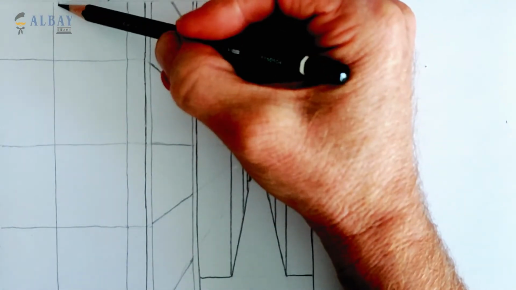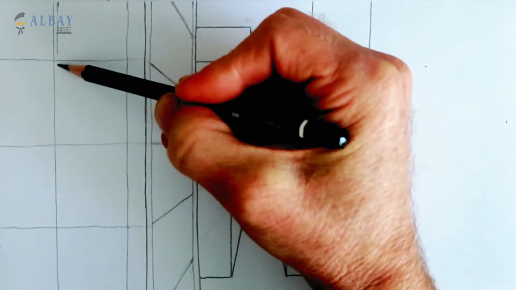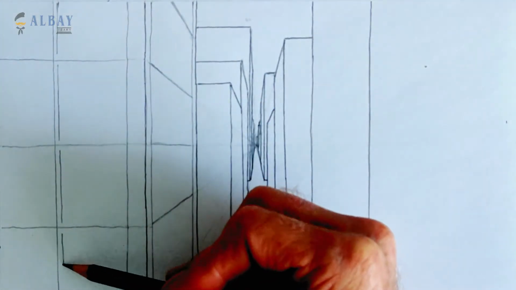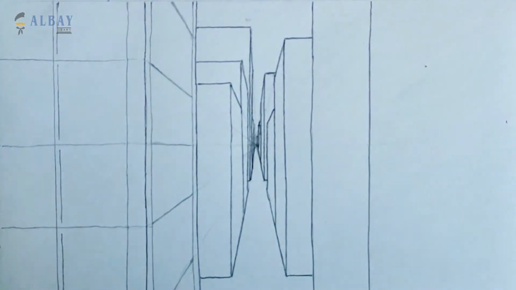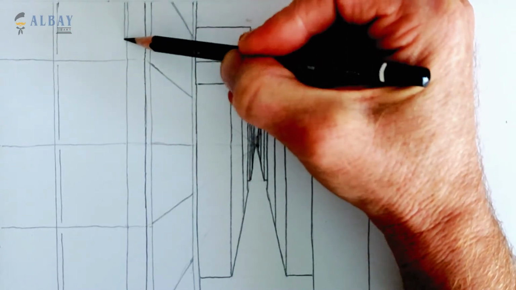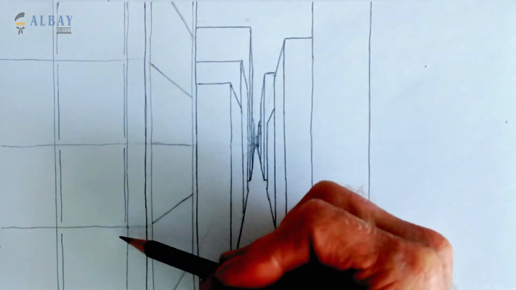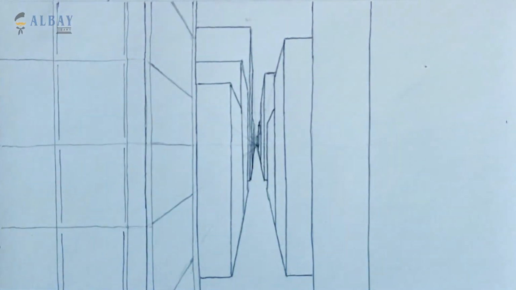Now let's add some detail to the windows. Draw light lines. At the end of the drawing, you will darken these lines. Never use dark lines in the early stages of your work. If you make mistakes, it'll be tricky to fix them later. You'll have plenty of time to darken the lines at the end.